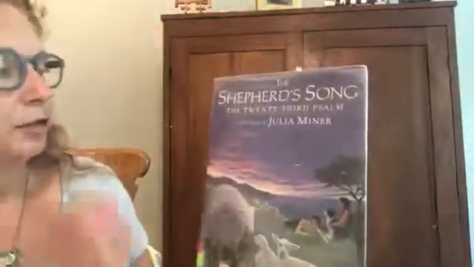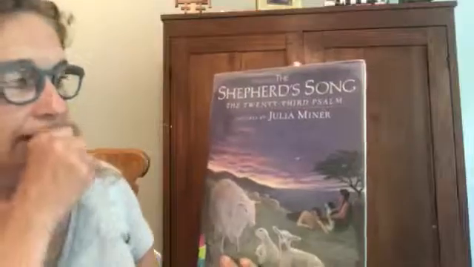So I'm going to give you a challenge, and I hope that you'll take the 23rd Psalm, which is really one of the most famous of the Psalms, and do your own illustrations, like break off different sections, and I wonder how you will illustrate different parts of it, so it sort of shows your own life, your own experience. So this version is called The Shepherd's Song, the 23rd Psalm, pictures by Julia Minor.